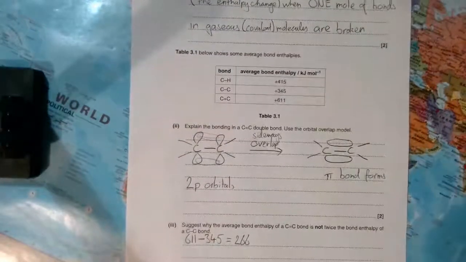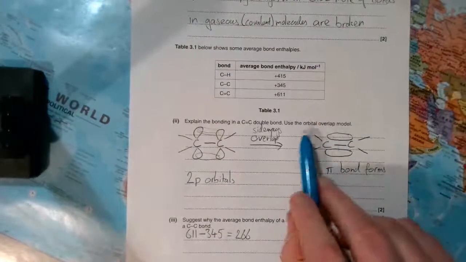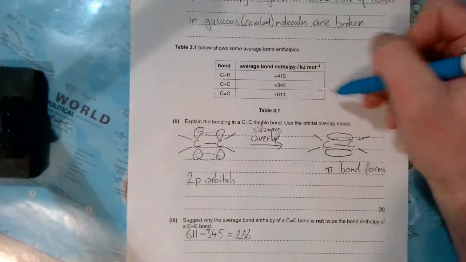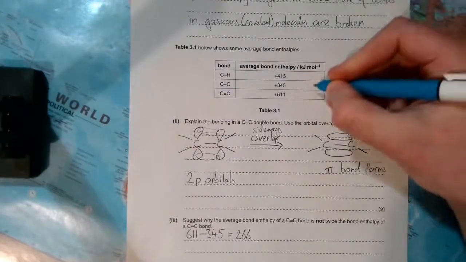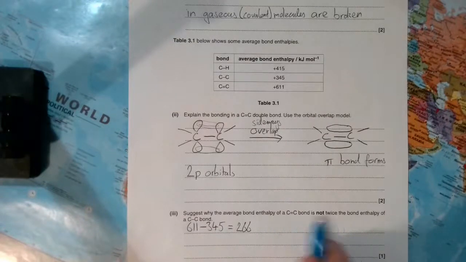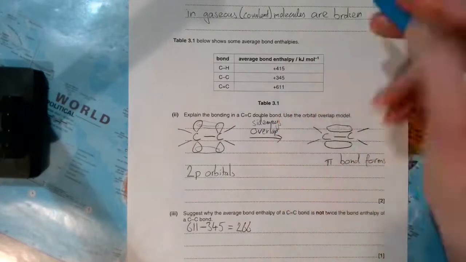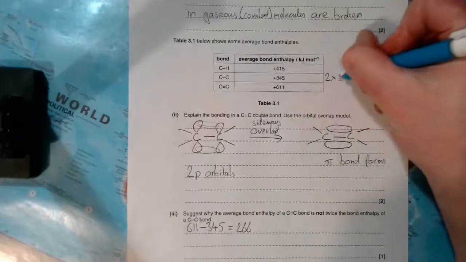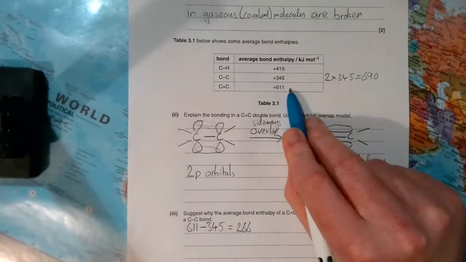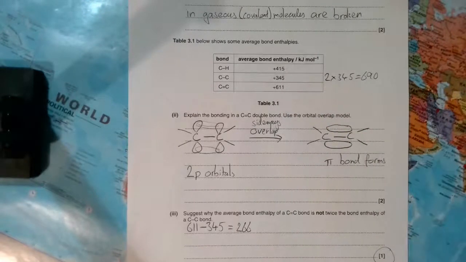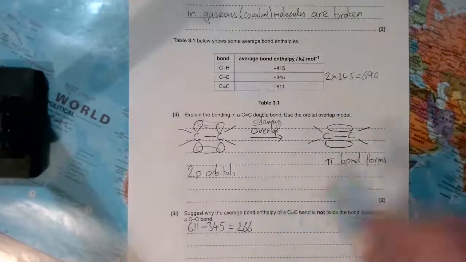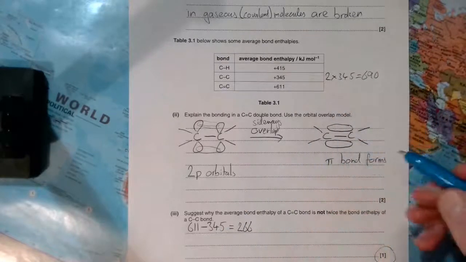Right. So a bond is holding the 2 nuclei together. The sigma bond, which is the single one, is shown here, 345 kilojoules per mole. It says, why is the average bond enthalpy not twice the bond enthalpy of the single bond? Well, 2 times 345 would be 690. And you can see here it's only 611. Now before you panic, there's only 1 mark. You're not going to have to go racing off into a huge amount of detail. In fact, the numbers I'm doing here, you don't need to do for this. This is to try and help you understand it.